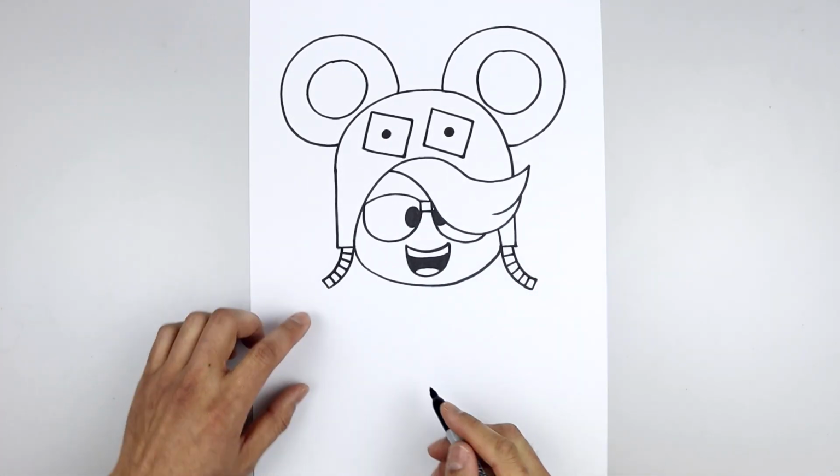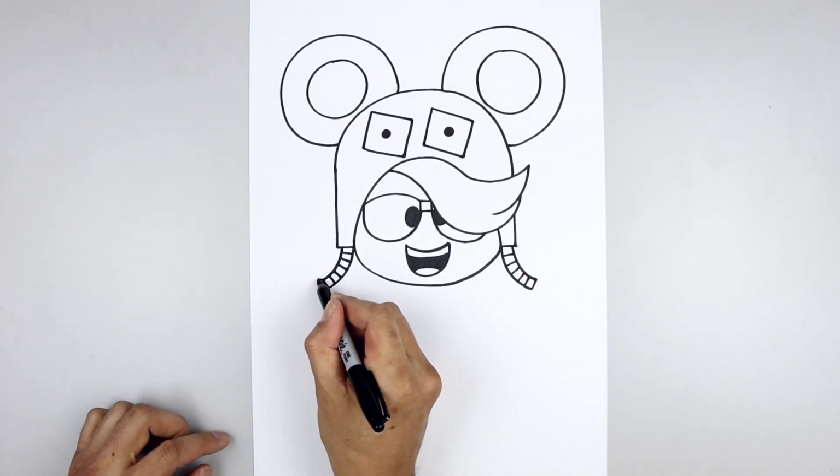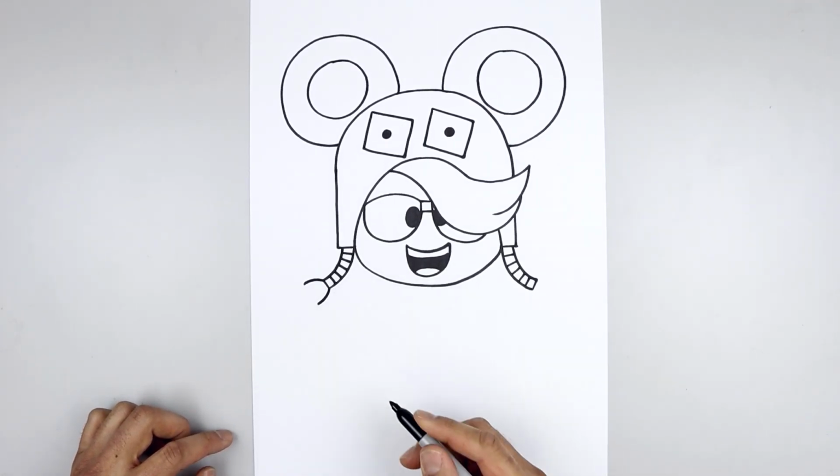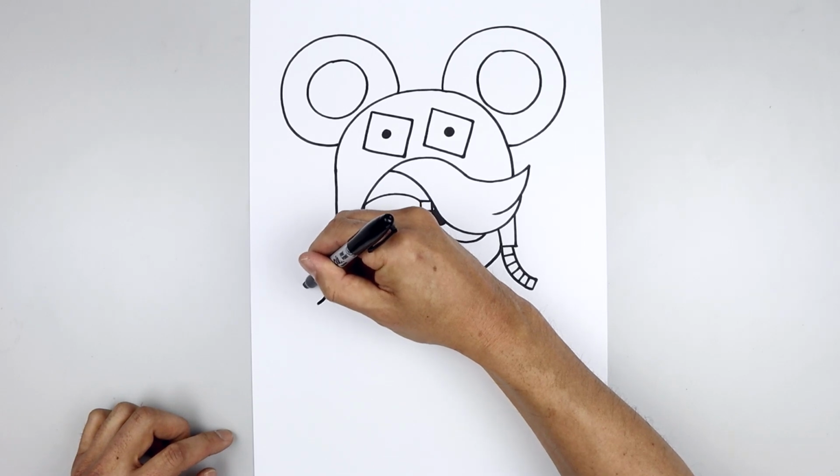Let's draw the end of the tassels, starting from the outside, curve out and down, going the opposite direction along the bottom, close off the end with a straight line.